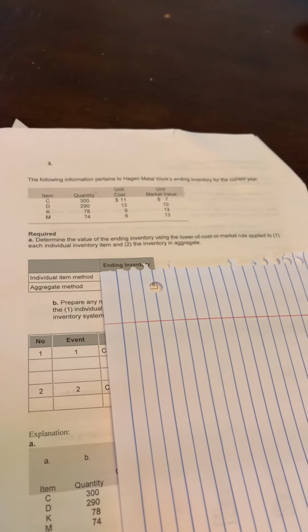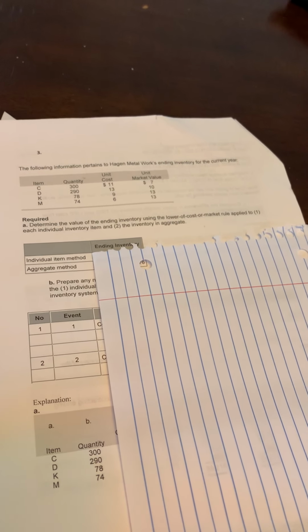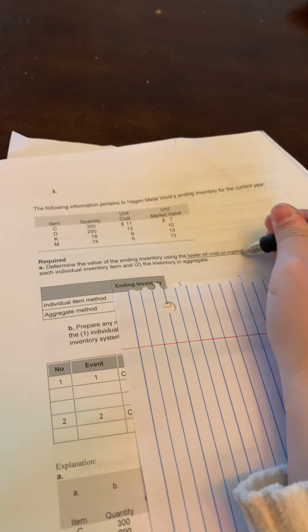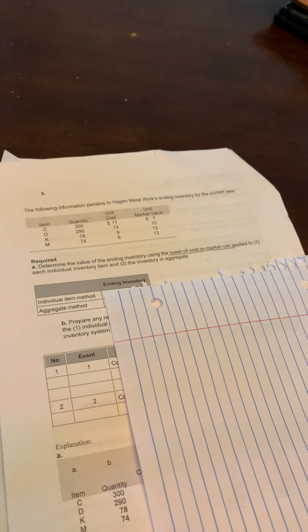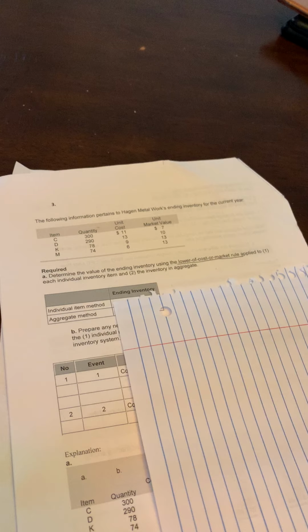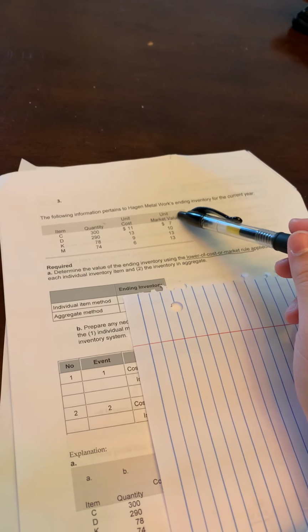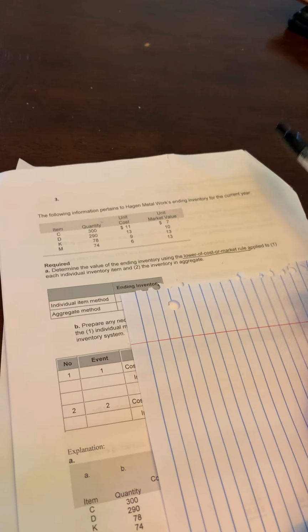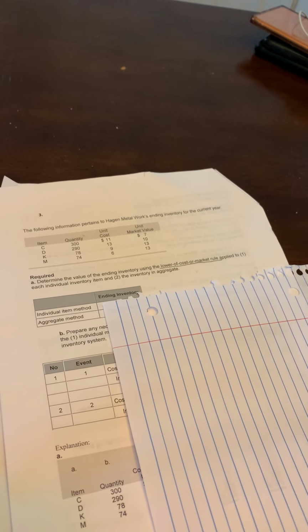And for part A, we need to determine the value of the ending inventory using the lower of cost or market rule applied to 1, each individual inventory item, and 2, the inventory in aggregate. So what's important here is that we're using the lower of cost or market rule. What does that mean? Well, it's actually pretty easy. All we have to do for the lower of cost or market rule is basically figure out what's lower, the cost of the market value or the actual cost of the unit. And that is the lower of cost or market rule.